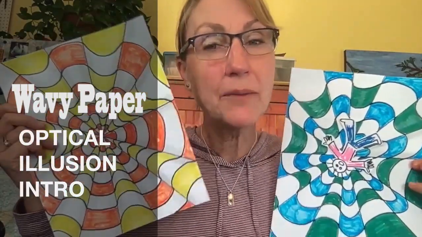Today we're going to learn about optical illusion art and we're going to make a wavy paper art kind of like this. Believe me, it's easier than it looks. All right, let's get started.